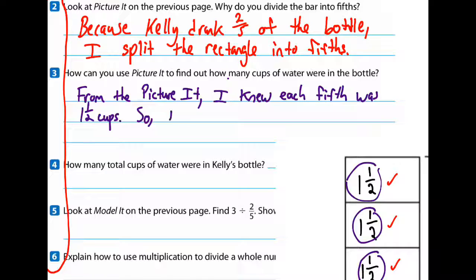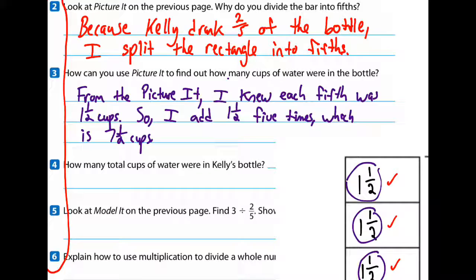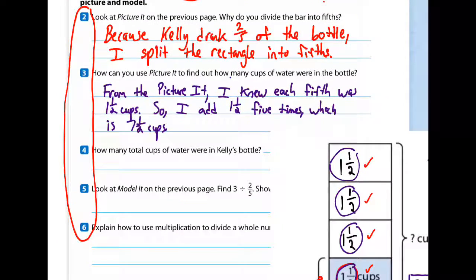So I added 1.5 5 times, which is 7.5 cups. So that's how I use the picture to solve the problem. You may have used the picture differently. If you got 7.5, then you're good though.